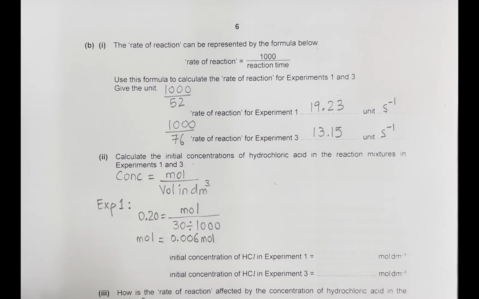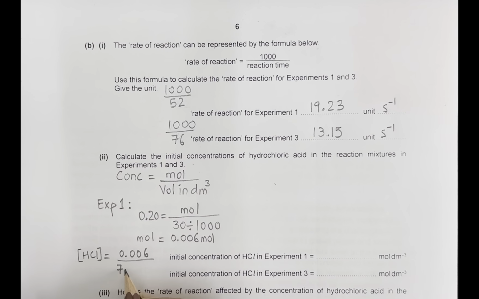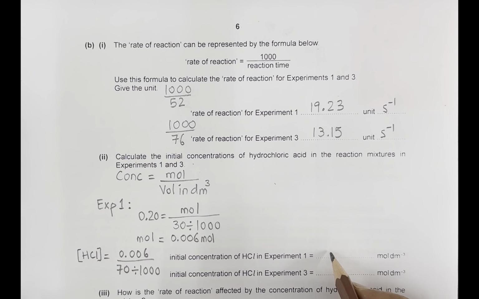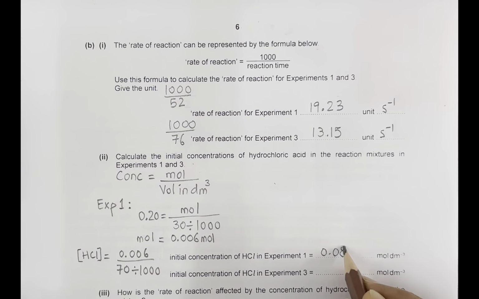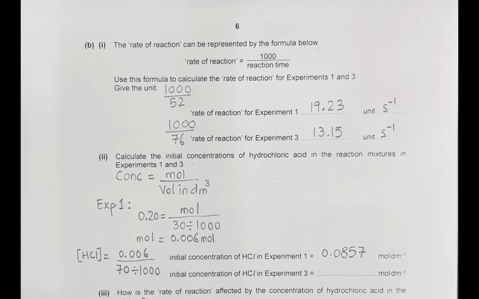So the concentration can be calculated. Concentration is written in a square bracket. So I am writing concentration of HCl in the first experiment is moles over the volume, which is 70 centimeter cube. So divide by 1000, you will get it in decimeter cube. So here if we calculate the concentration, it will be 0.0857 up to 3 significant figures.